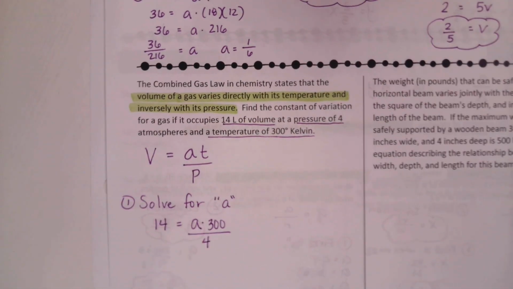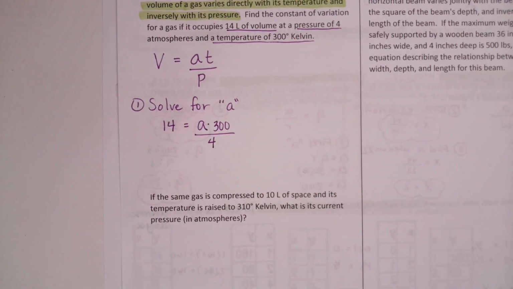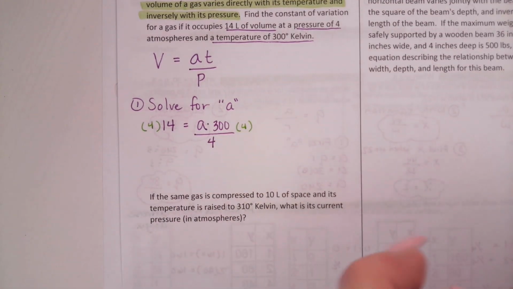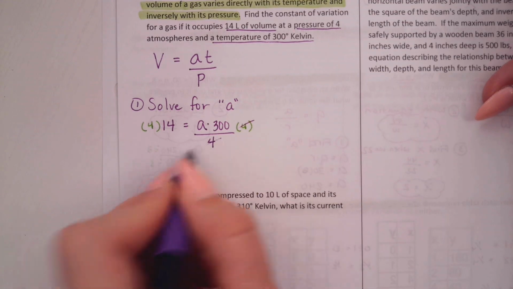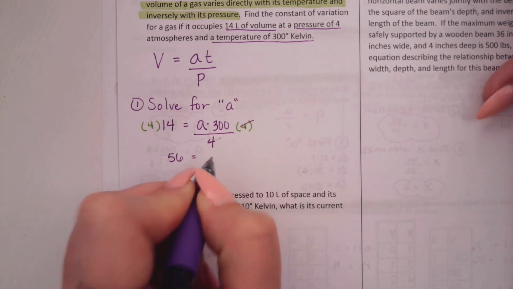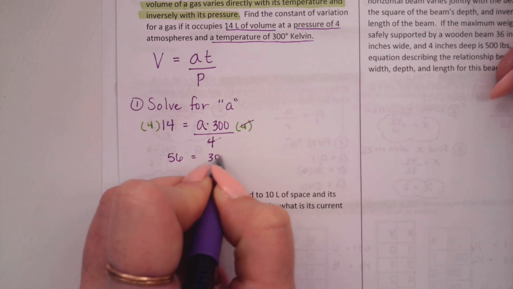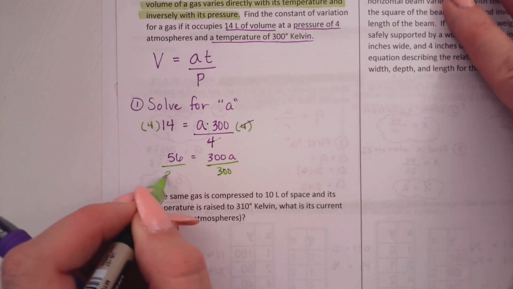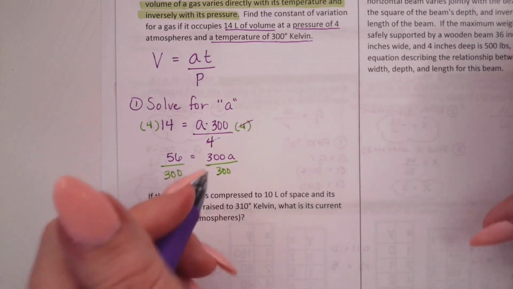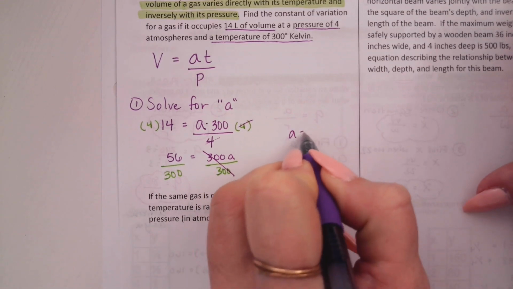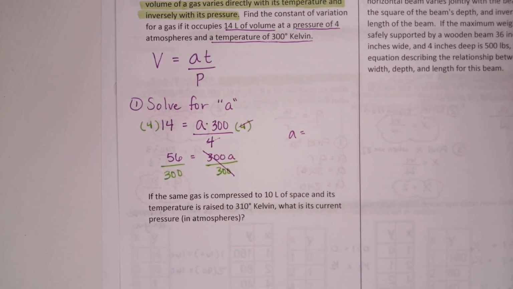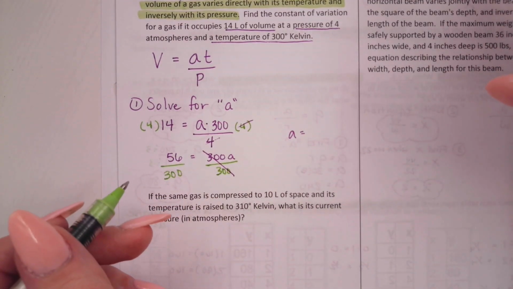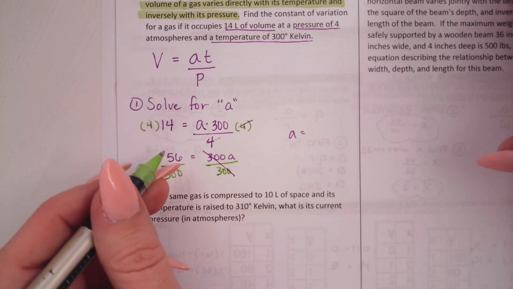So I'm going to need to solve this for A. What should I do first to solve it for A? Multiply. 56. Very good. 56 equals A times 300, which is just 300A. And we get A equals, it does reduce. I don't know if it reduces by 4.